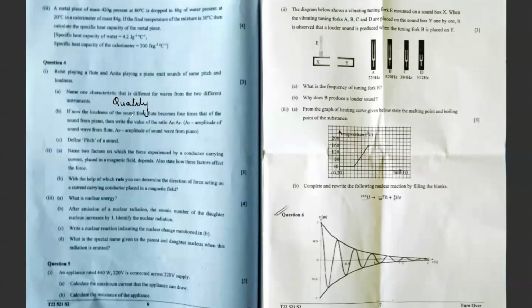If now the loudness of the sound from the flute becomes 4 times than that of the sound from the piano, that means loudness of the flute is 4 times the loudness of the piano. Write the values of the ratio amplitude of the flute to amplitude of the piano.